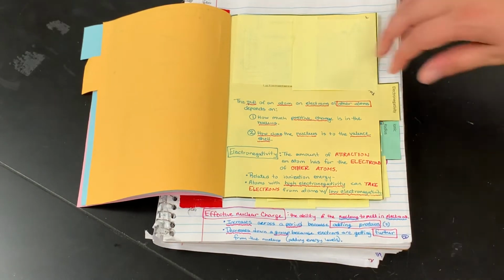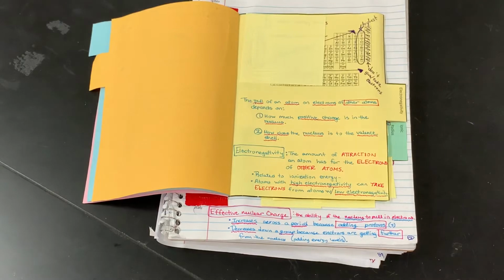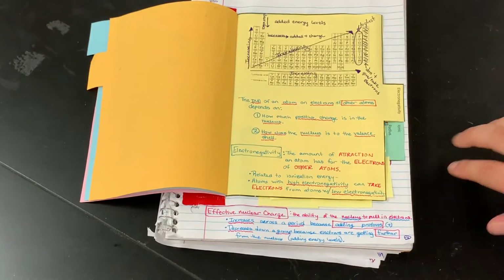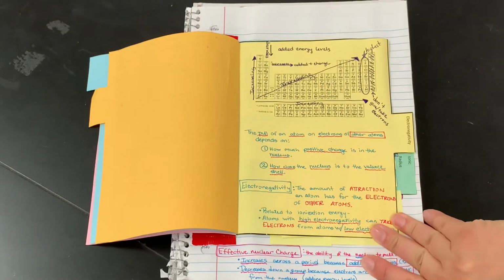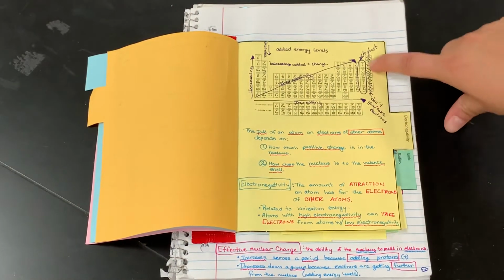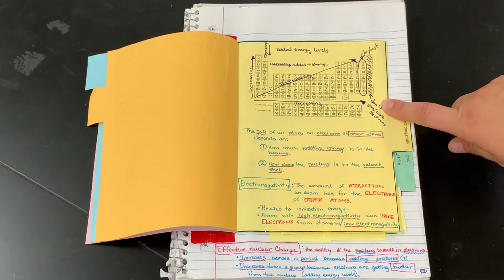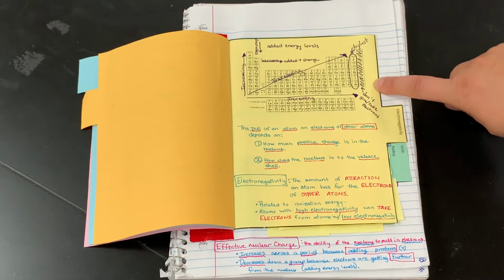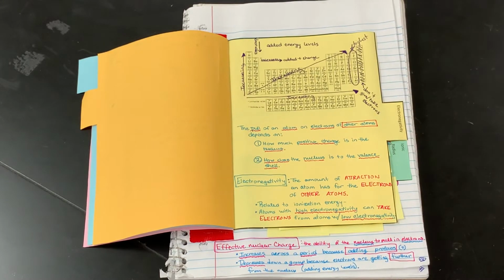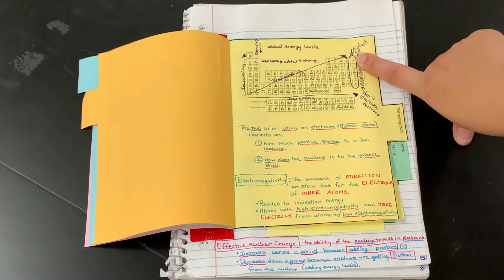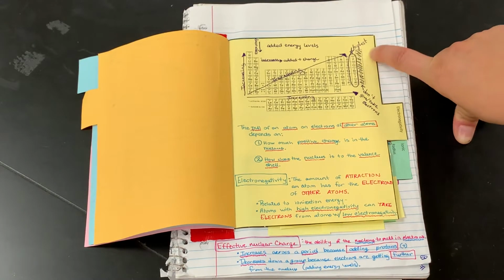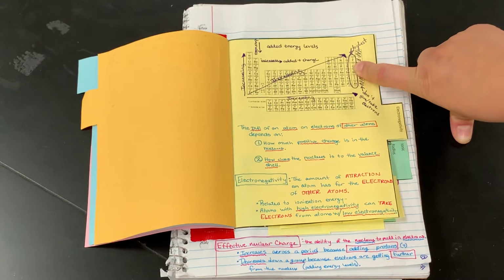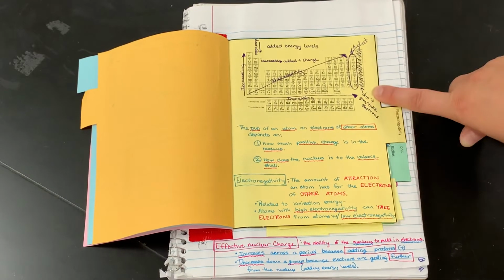Now, this gets tricky when we get to the trend because there's one group that for once does not participate. Remember, this is about reactivity. This is how reactive it is. And our noble gases over here in group 18, they don't react with anybody. So they aren't given electronegativity values because they don't react. So the highest electronegativity is actually fluorine. Now, if this was ionization energy, it would go all the way to helium, but it's not. It's about attracting the electrons of another atom. And the noble gases don't do that, so they're out.